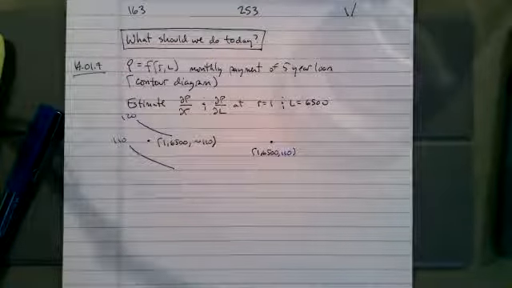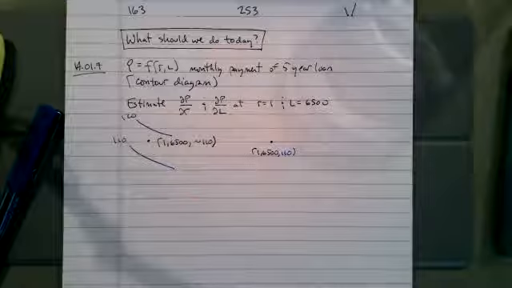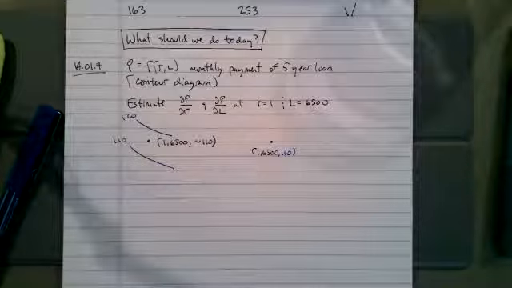Let's look at problem 7 from chapter 14, section 1. In this case, we're looking at a contour diagram for a monthly payment on a 5-year loan. And we're looking at how things are going to change if our interest rate is 1 and the total amount of the loan is $6,500.